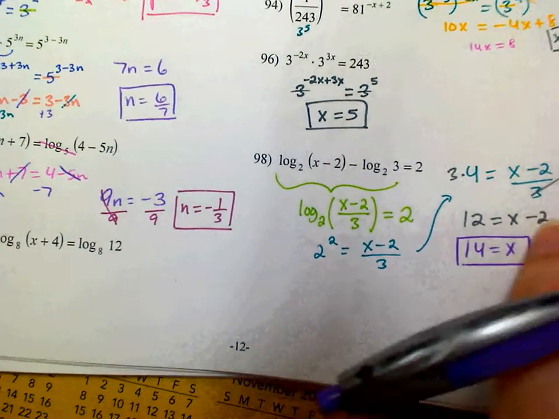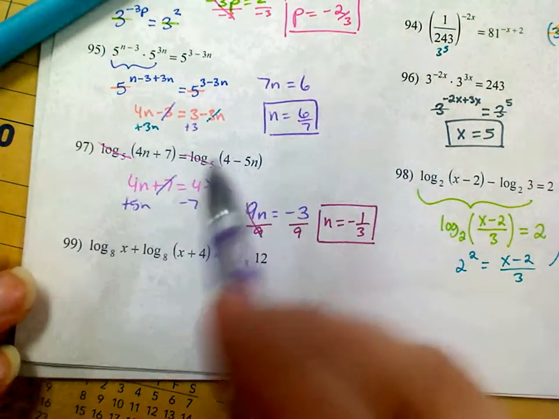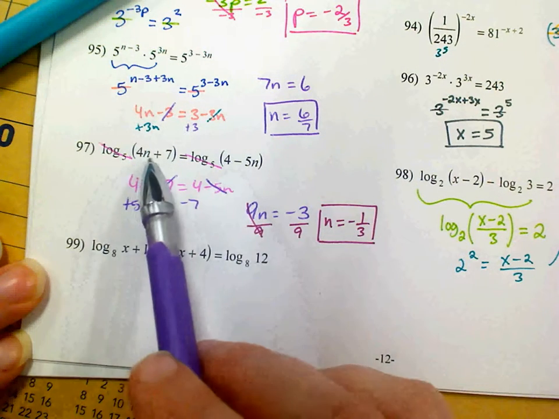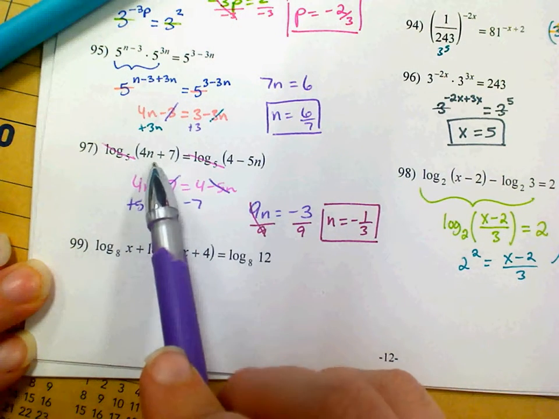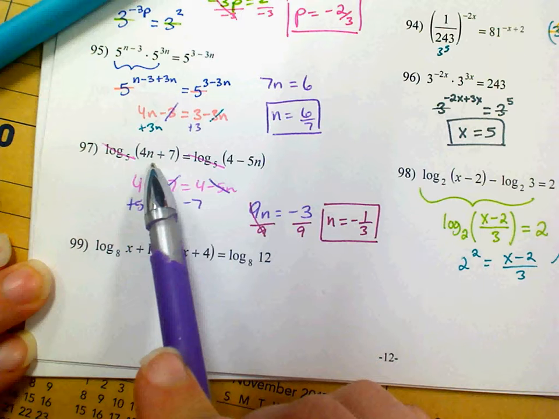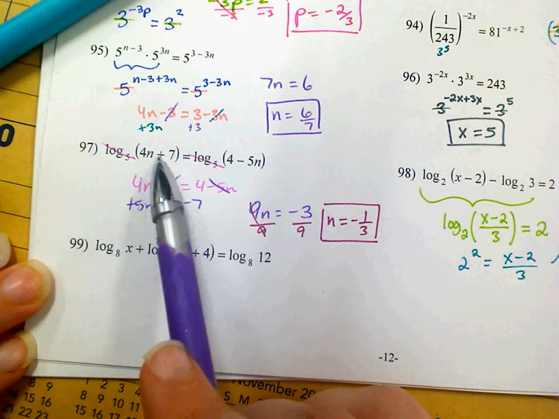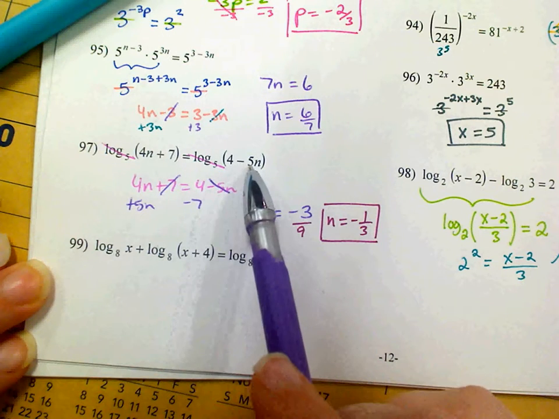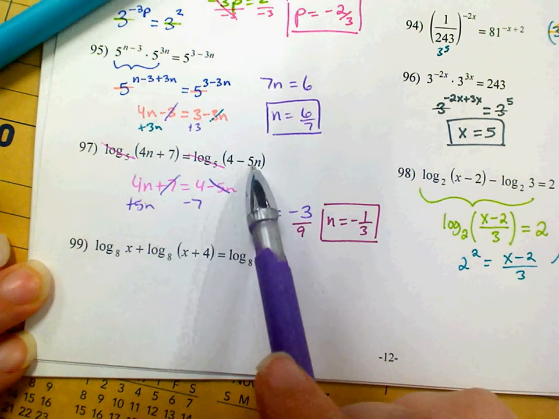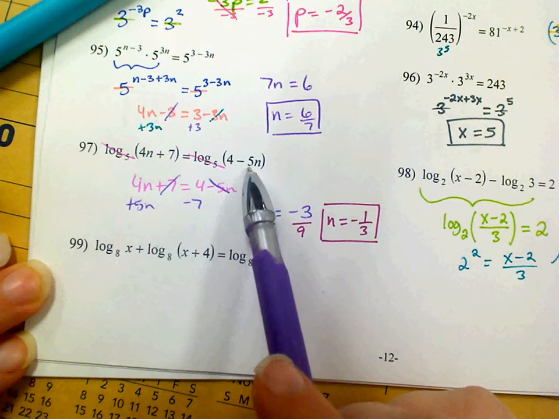So like this right here, if I plug in a negative 1/3, 4 times a negative 1/3 is negative 4/3, and that's fine because it's plus 7, and 7 is larger than negative 4/3. So that would be a positive expression. 4 minus 5n, if I plug in a negative 1/3, that becomes 4 plus 5/3. And so that will work out because 4 plus 5/3 is a positive number.